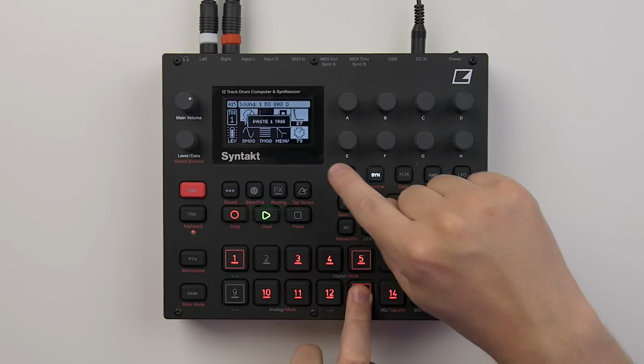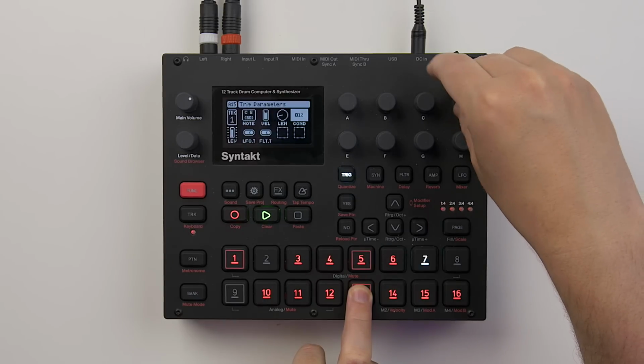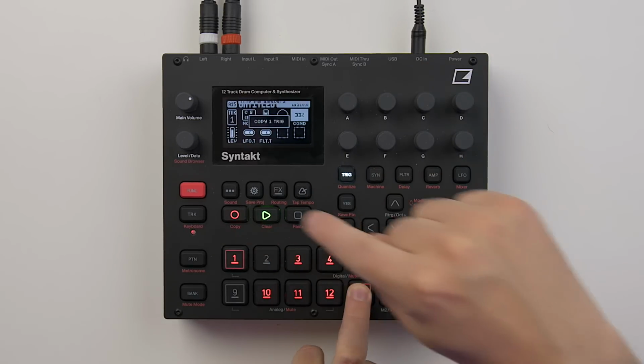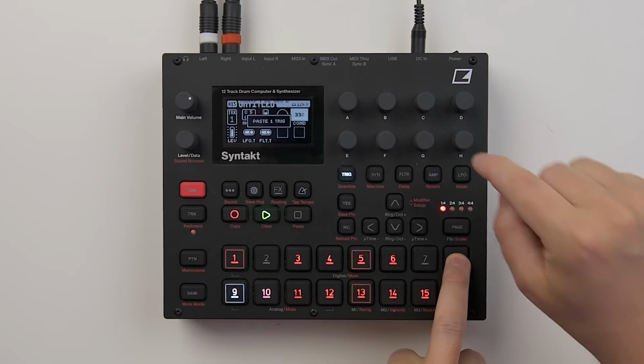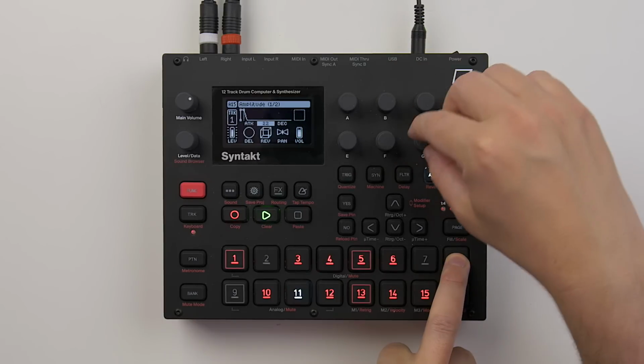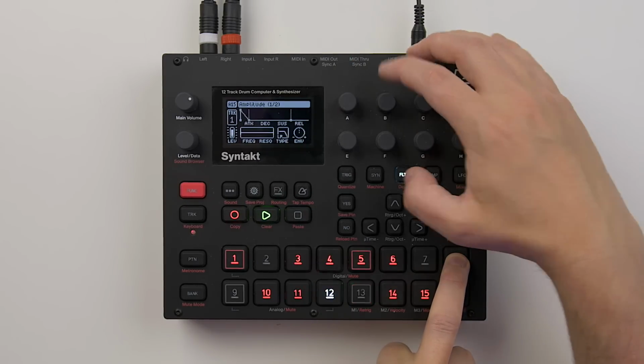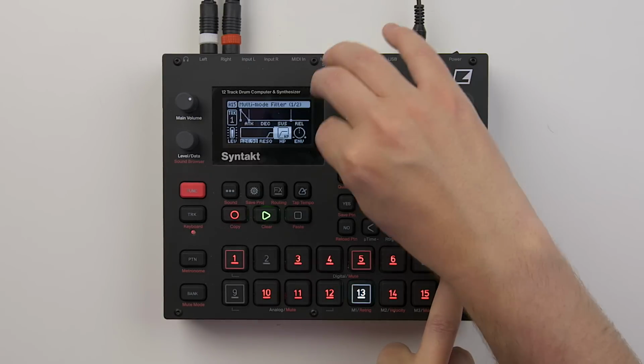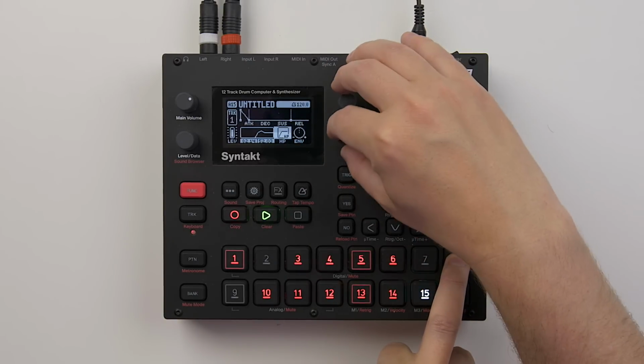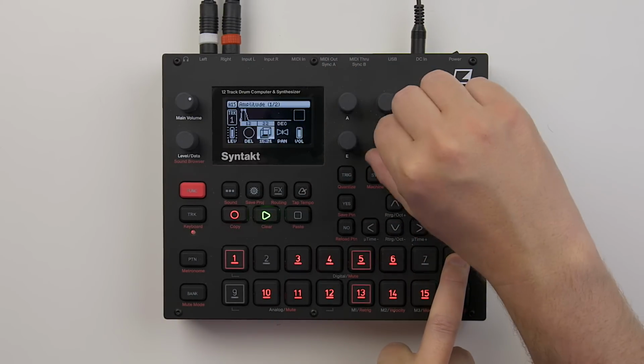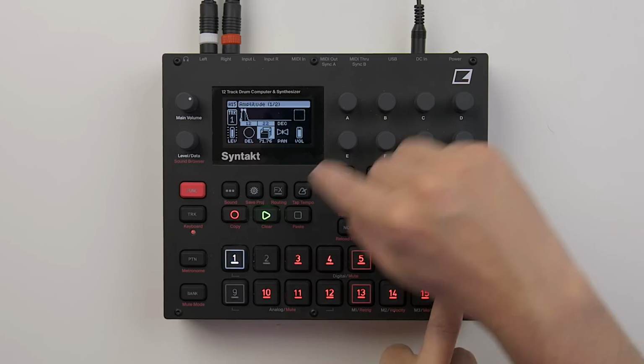And if you want to vary it, just go into trig, change condition. Change the filter setting to high pass on some sounds. Add some reverb. Nice.